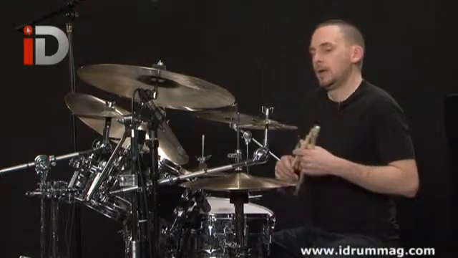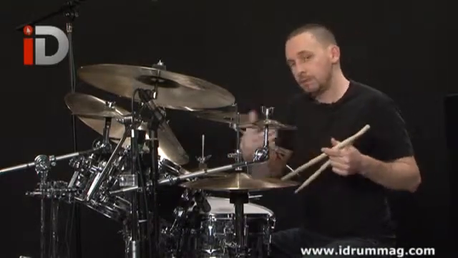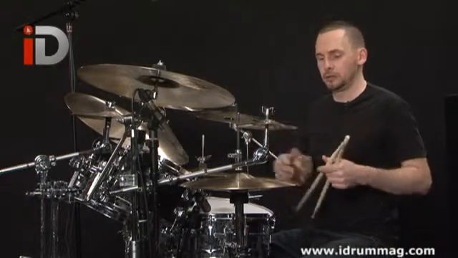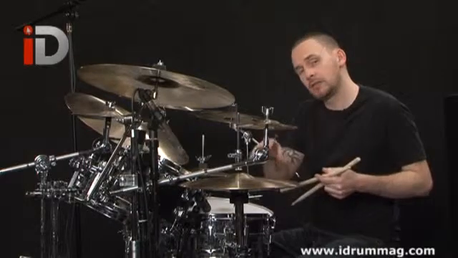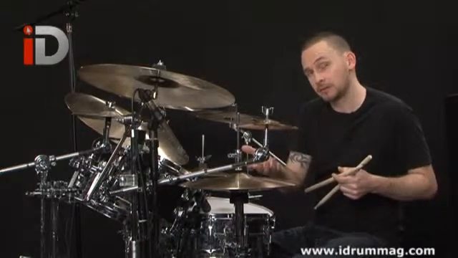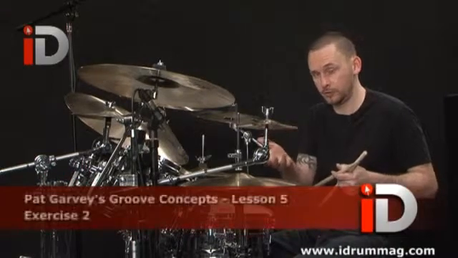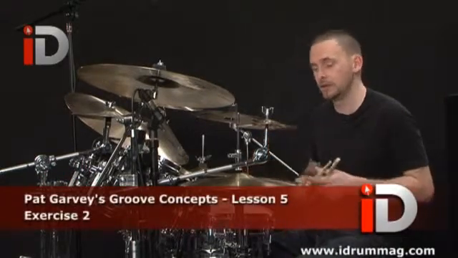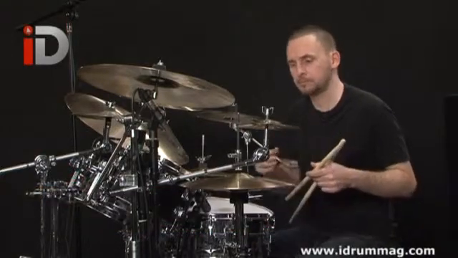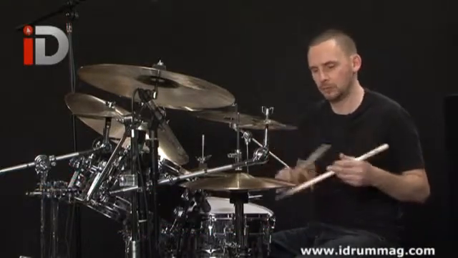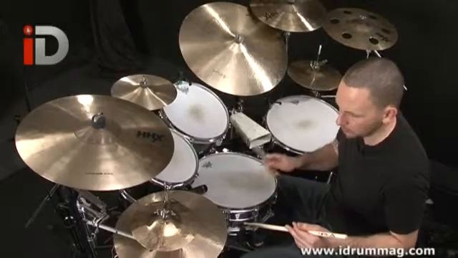Putting that into practice, what we're going to do is play that pattern, except we're now going to add accents, basically to those quarter note counts. Now I'm not going to count this, I'm going to count it in, but I'm going to play the accents where the quarter notes would be. So you've got 1, 2, 3, 4.